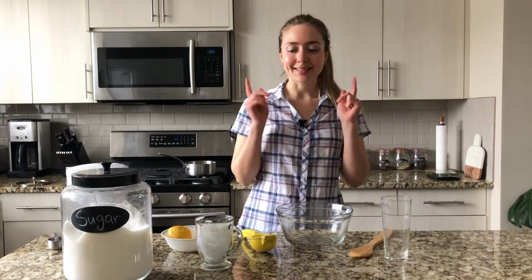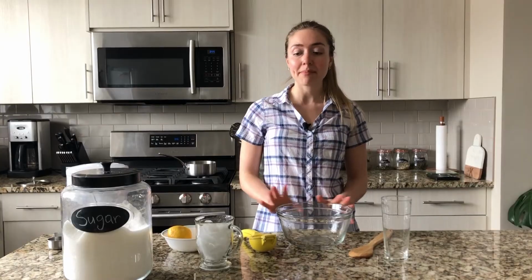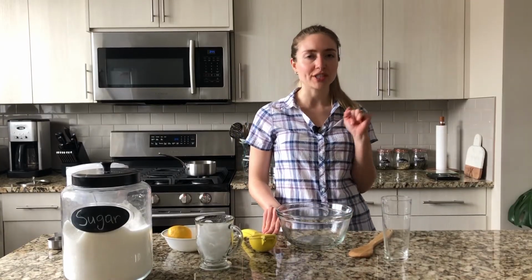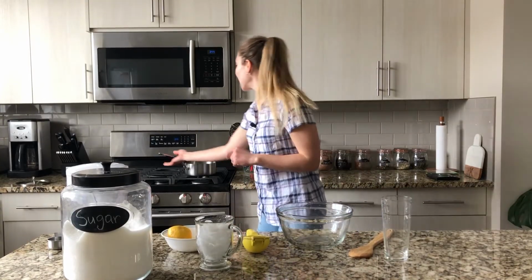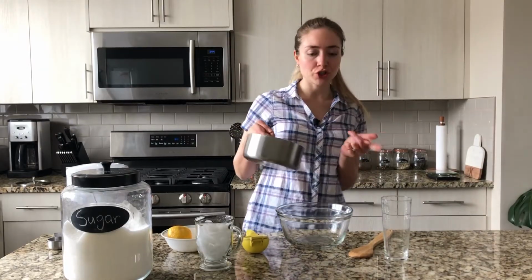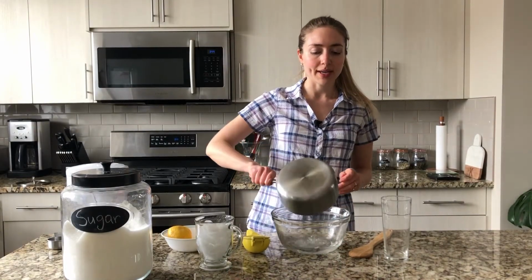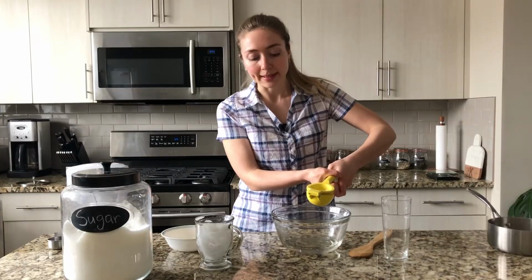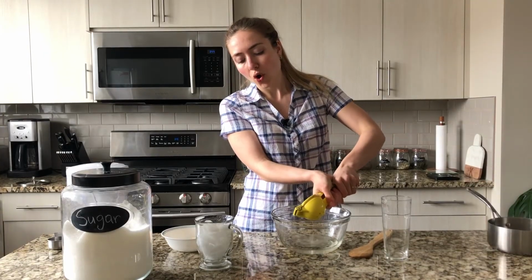All right, guys, let's try this again. This time, I'm going to make this lemonade just right. So now that we have our sugar syrup, I'm going to pour it in. So I'm gonna use a lemon squeezer, which catches all the seeds.